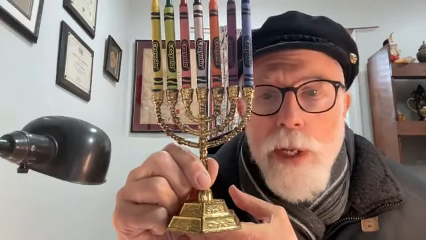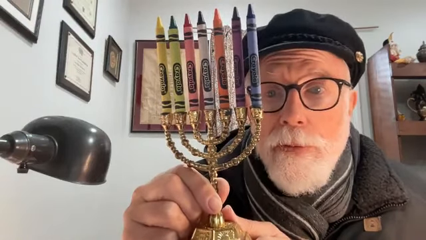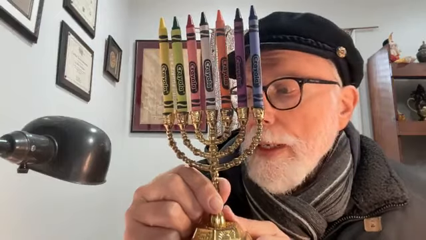Anyway, this particular menorah, in a sense, is illustrative of the entire Hebrew alphabet. Now, the Hebrew alphabet is made up of 3 mother letters, and then 7 double letters, and then 12 simple letters, so 22 in all. The 3 mother letters are Aleph, Mem, and Shin, sort of like fire, water, and air.